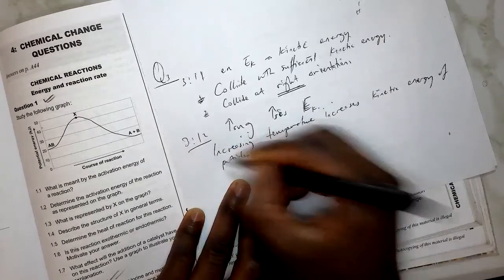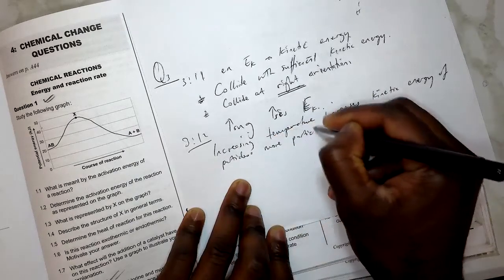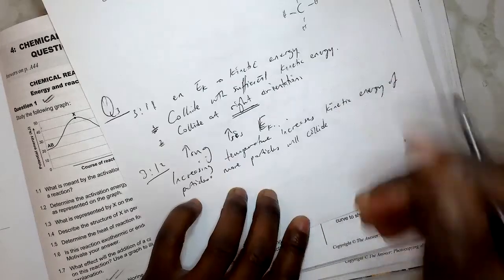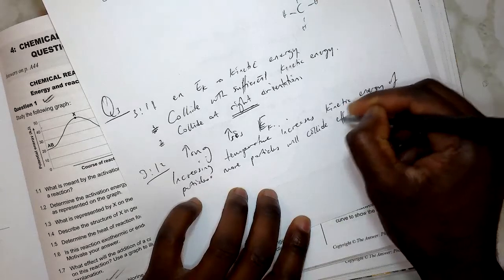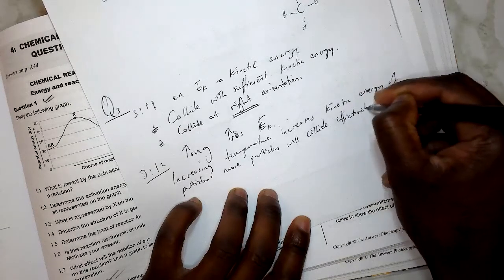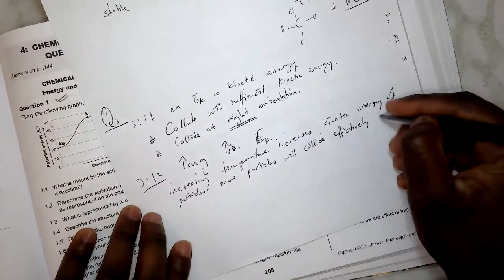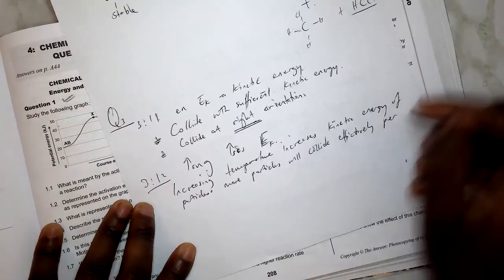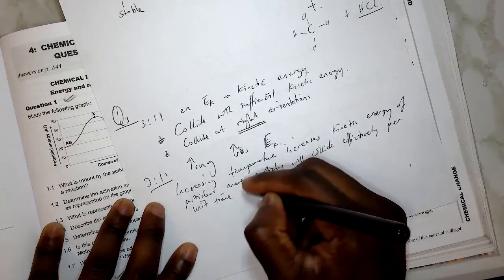Now, when the particles have more energy, it means that more particles will collide effectively. You must know that effectively means the collision will result in a reaction, effectively per unit time, leading to a reaction.